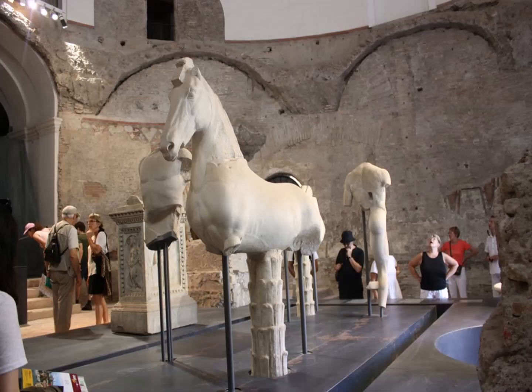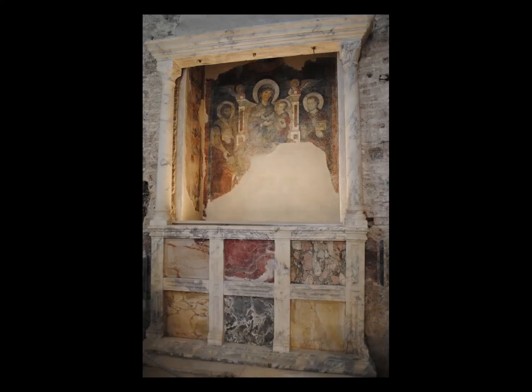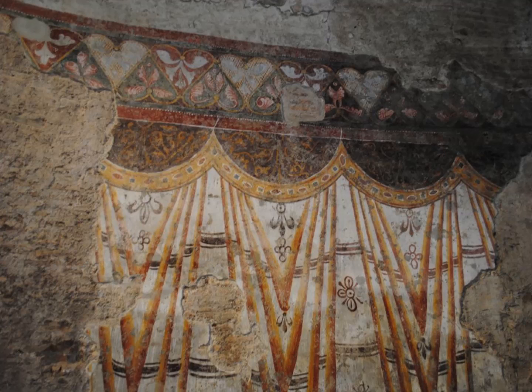And then on the inside, they have some displays. Now, these are two horses that you see. And there are several other pieces of art scattered around. But you can see the altar in the building right here, one of the main altars. And here's some of the stucco on the wall. It was beautiful at one time.